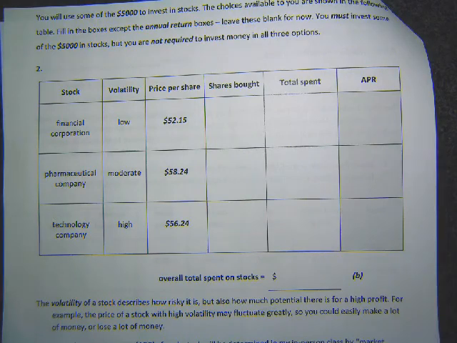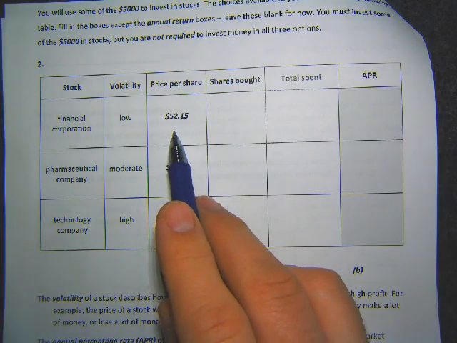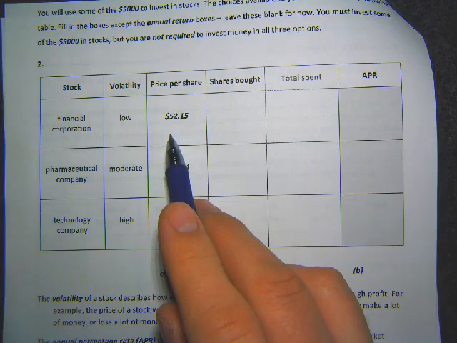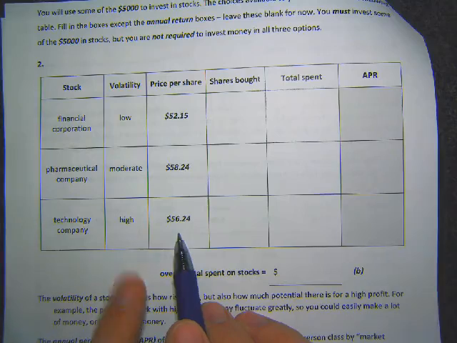With stocks, it is possible that you might get negative growth and actually get worth less over time. So you might buy a financial corporation that's worth $50 now, but by the time 5 years are up, it might only be worth $40, and that could happen. Or it could be worth 60. It could go up. It's not going to move as much as the tech company, where you expect more volatility, it's going to go up and down more.